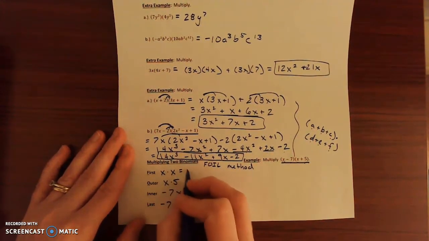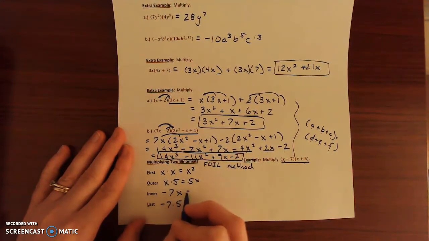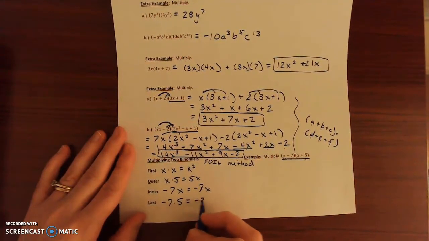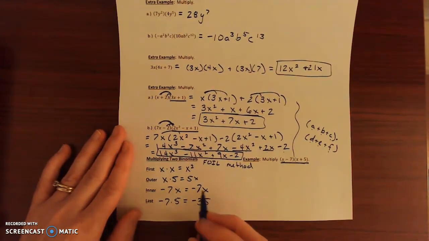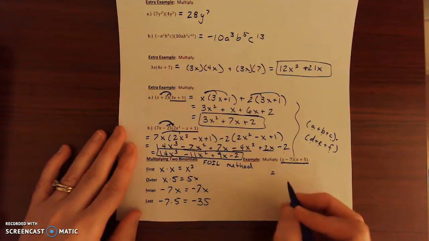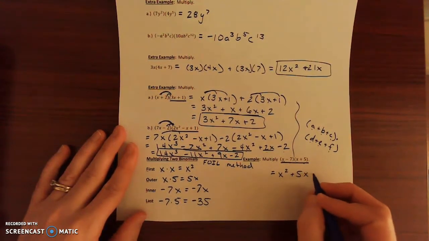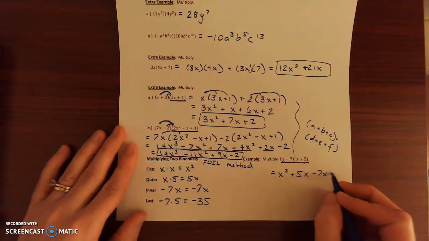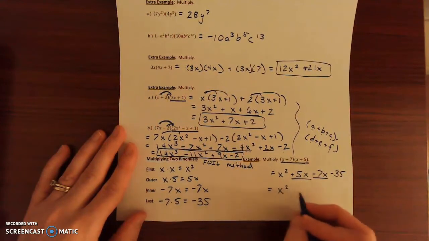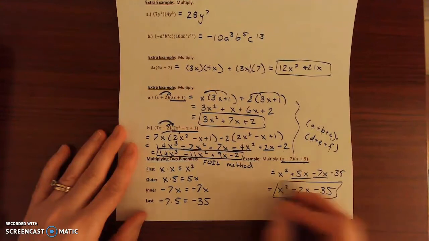Okay, so x times x is x squared. X times 5 is 5x. This is just negative 7x. And negative 7 times 5 is negative 35. Notice that each of the first 2 terms did get multiplied with each of the other 2 terms, and it gives us x squared plus 5x minus 7x minus 35, and finally combine your like terms. All right, so we get x squared minus 2x minus 35.